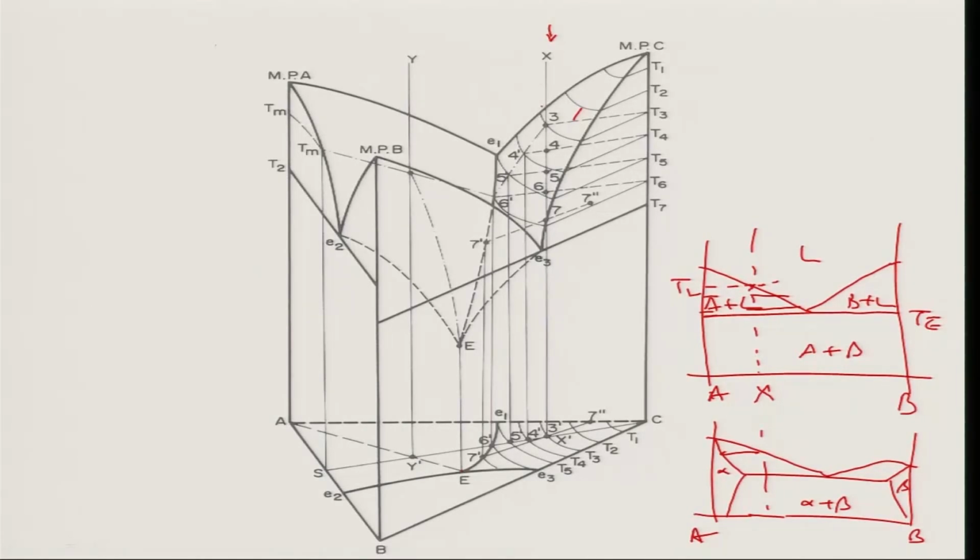So, if I take alloy X, I pull it down, only when it touches the liquidus surface at point 3, this will precipitate C, remember, this will precipitate C, correct. So, that is what happens at temperature T3. Please have a look carefully. At temperature T3, the alloy composition line hits the liquidus surface. As it hits, obviously below that temperature, C will start precipitating.